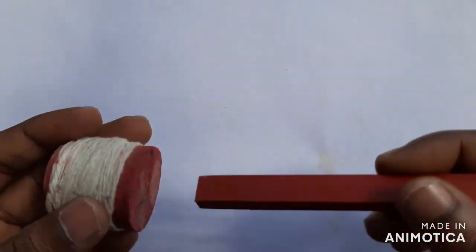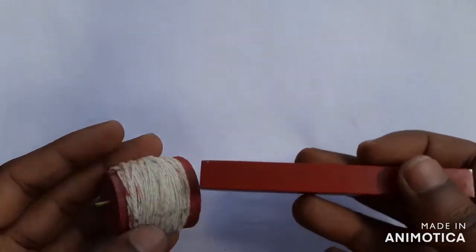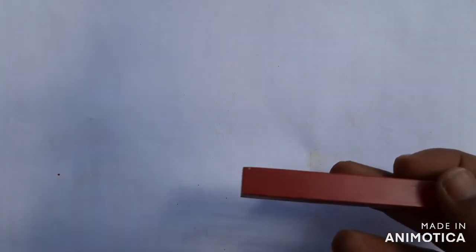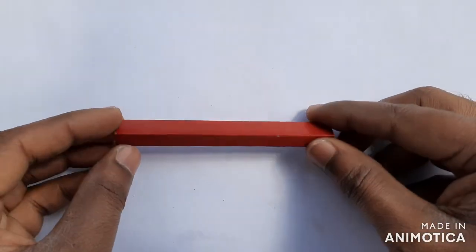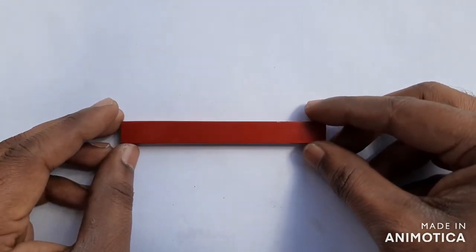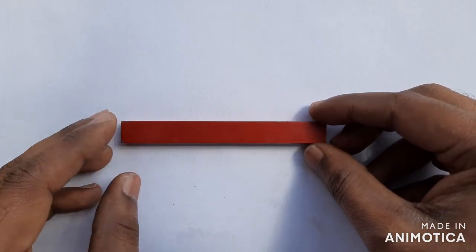This rubber, no, there is no attraction. Thread, no attraction. Paper, no attraction. But iron, yes, it can attract. So iron is actually a ferromagnetic substance. That's fine, that's all theory, but that's about the attractive property.